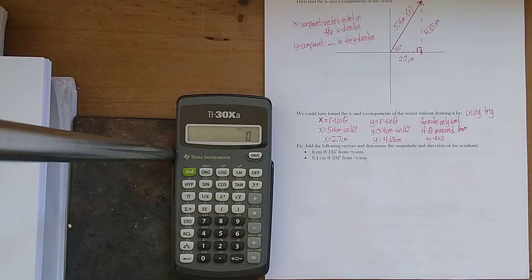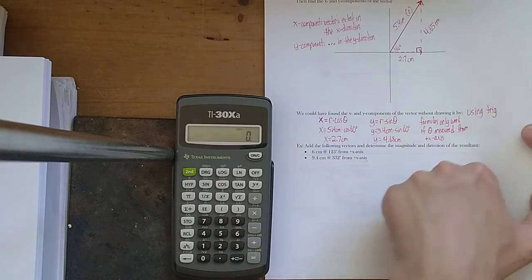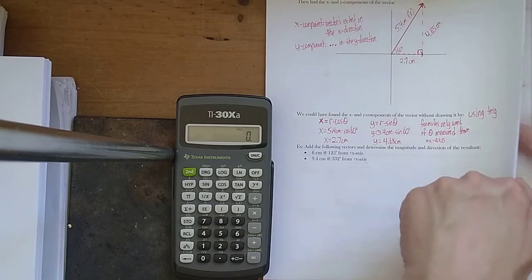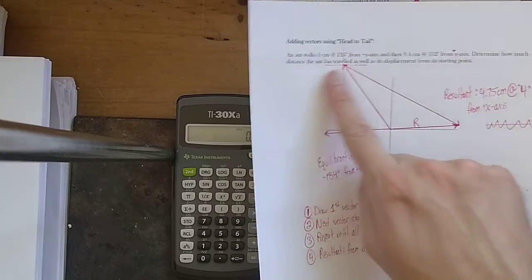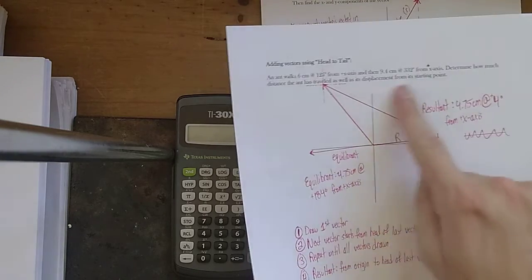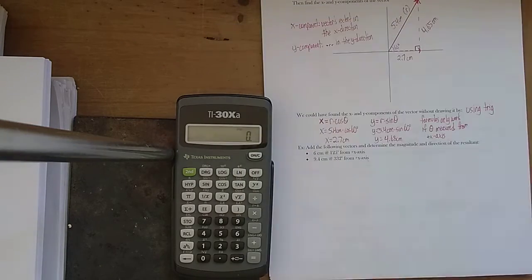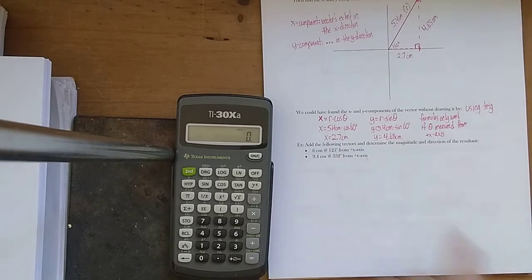Okay, as promised, one last video for vector components on how to add two vectors together completely just using math, just using trig, Pythagorean theorem, and, well, some more trig, okay? This is the exact same question that we answered earlier, the very first vector addition question that you did, this one right here. Ant walks 6 centimeters, 125 degrees from the x-axis, then 9.4 centimeters at 332 degrees from the x-axis. You'll see that this is the exact same thing.